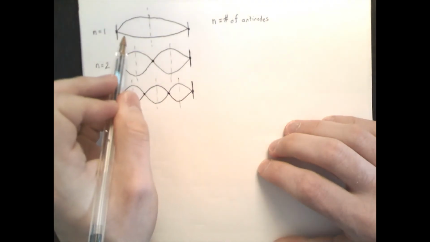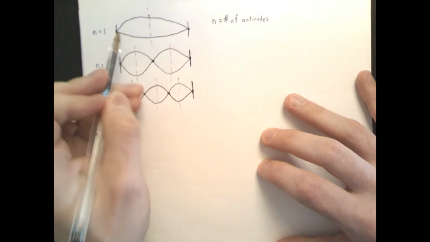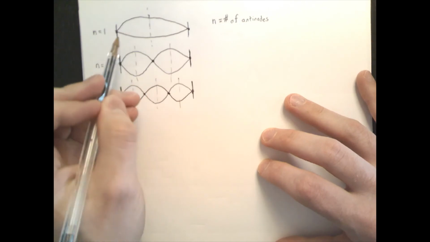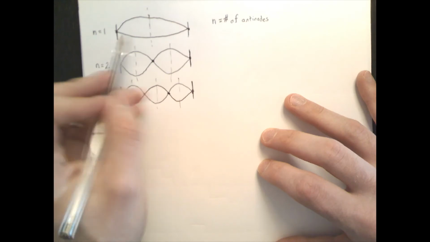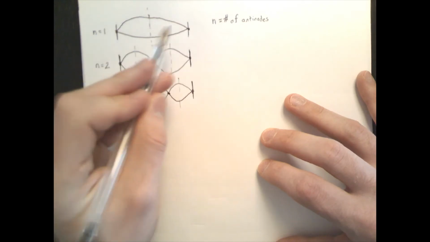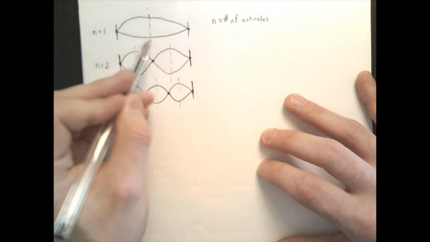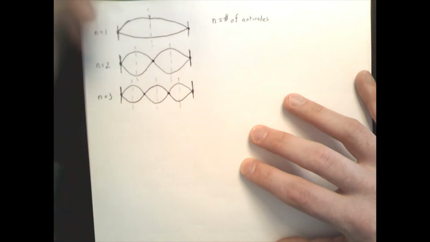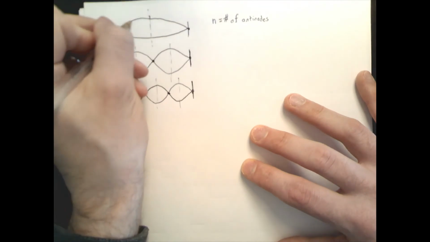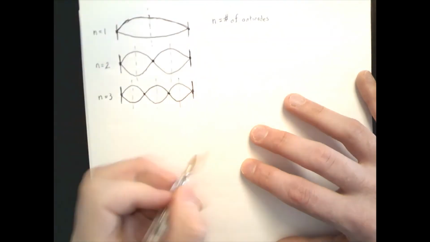We want to ask ourselves, how many wavelengths do we have in this fundamental frequency? And we're not counting the ups and the downs. This is just an illustration of the range that the wave vibrates through. So here we go up and we go back down. We've only completed half a wavelength.